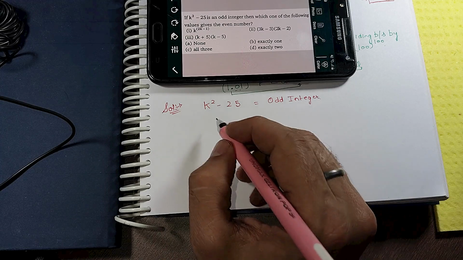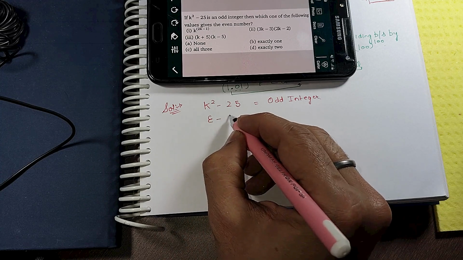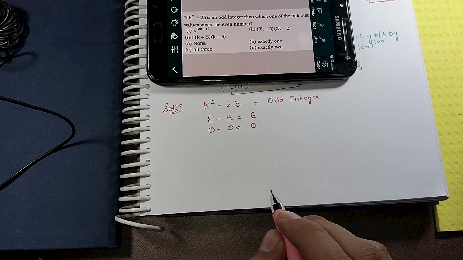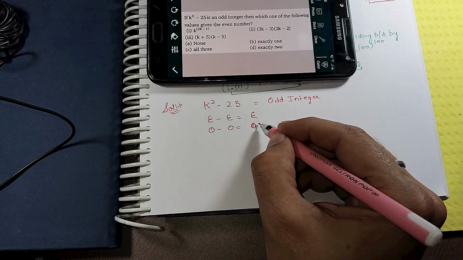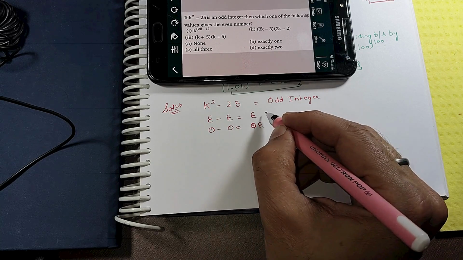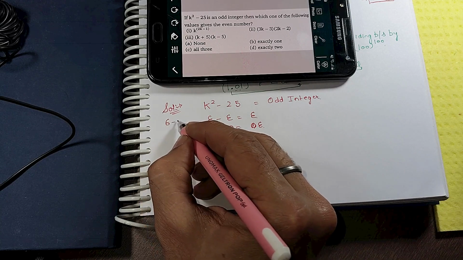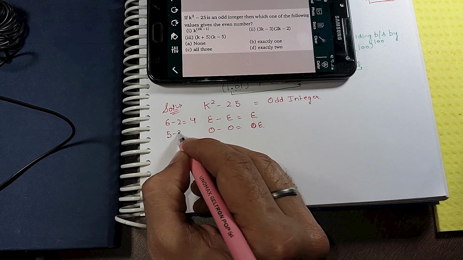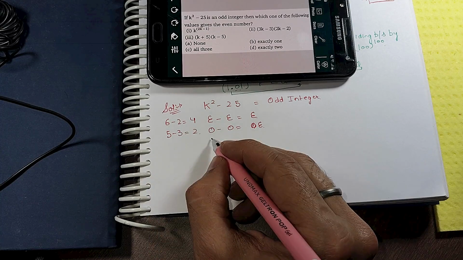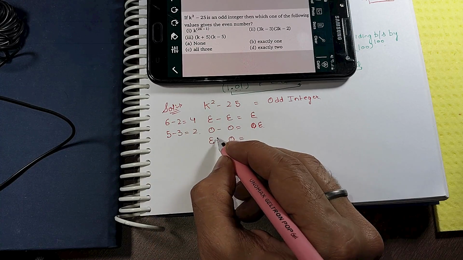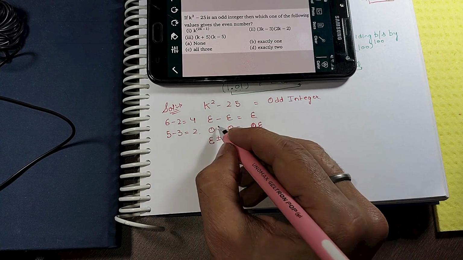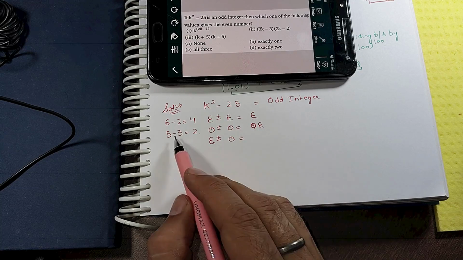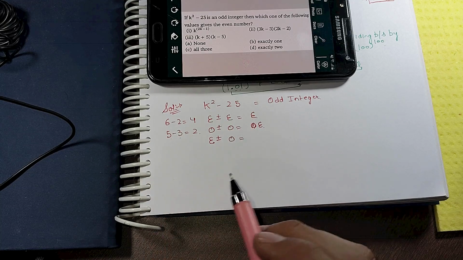Now we know that even minus even is equal to even, odd minus odd is equal to even. So we can have some values for this. So this is 6 minus 2 equal to 4, odd minus odd, 5 minus 3 is equal to 2. Now even minus odd, or we can say plus minus. Here also we can have plus minus. 6 plus 2 is 8, which is also even. 5 plus 3, 8, is also even.